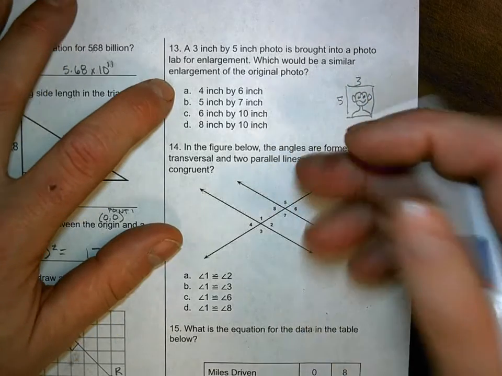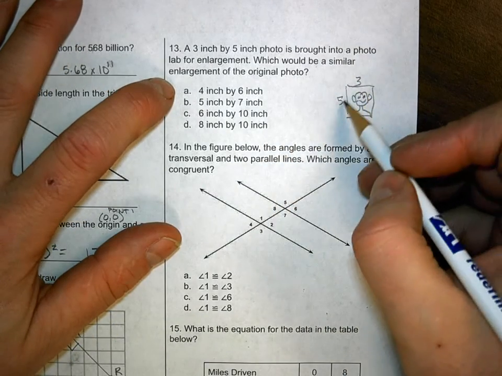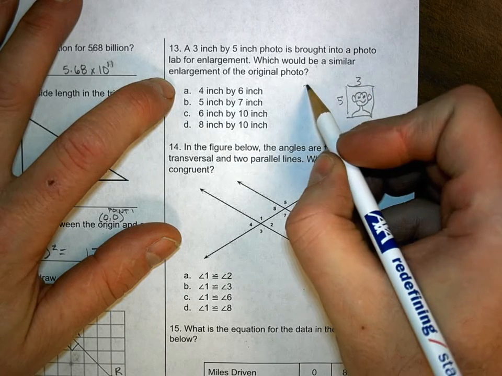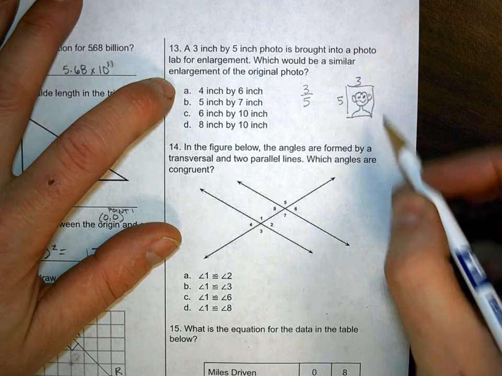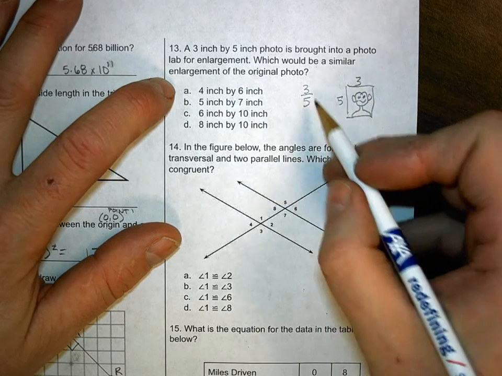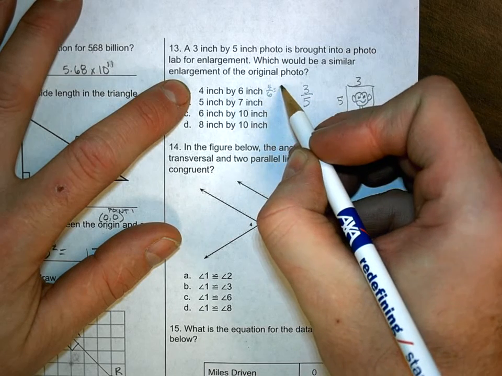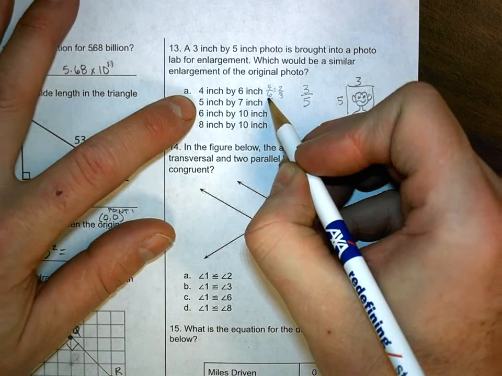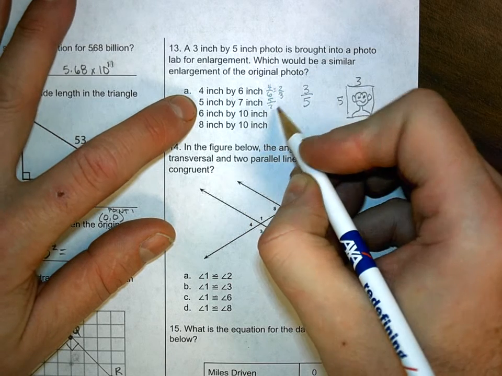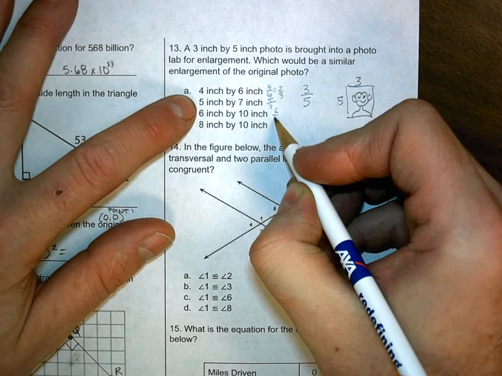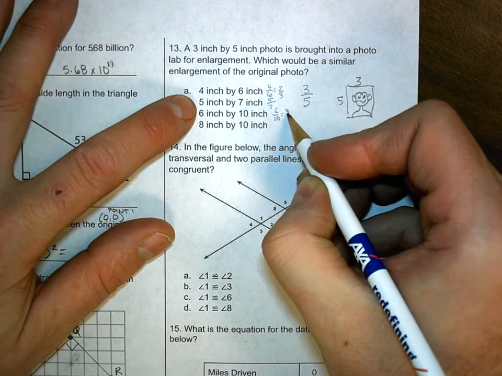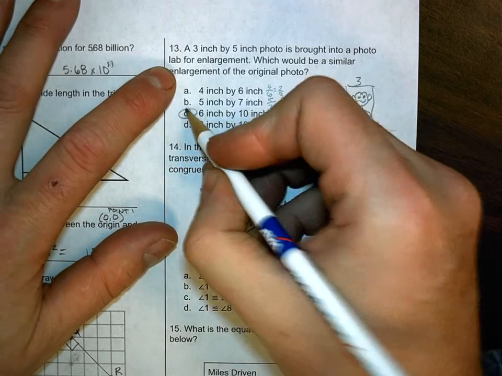So similarity, we're looking for a ratio. So I'm looking for something that equals 3/5. That's the ratio there, 3 to 5. So 3/5. This is 4/6, which could be 2/3. That's not it. 5/7. That's not it. 6/10 simplified is 3/5. That's definitely what we want.